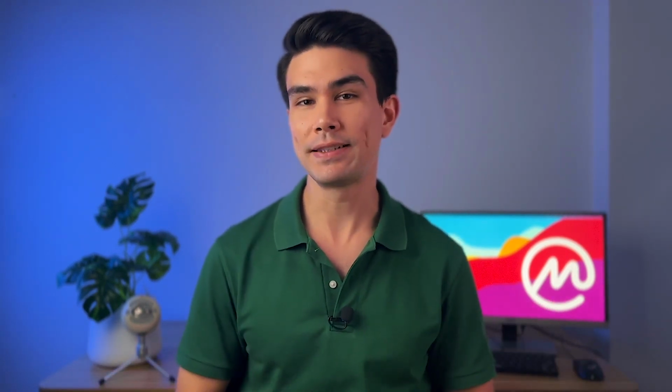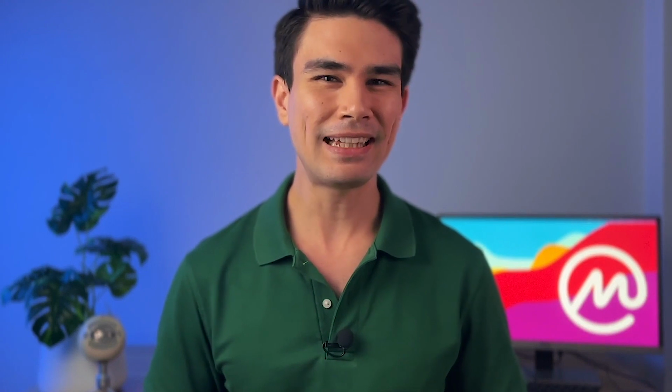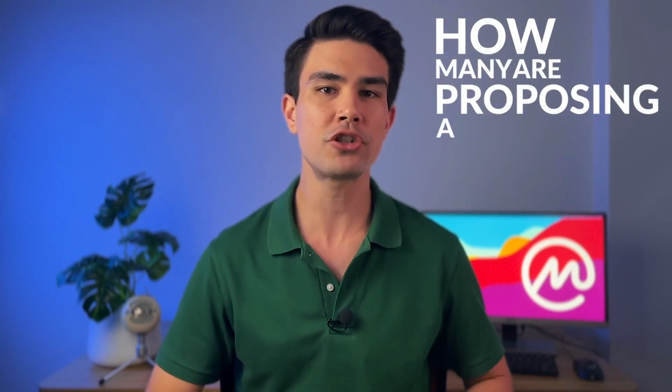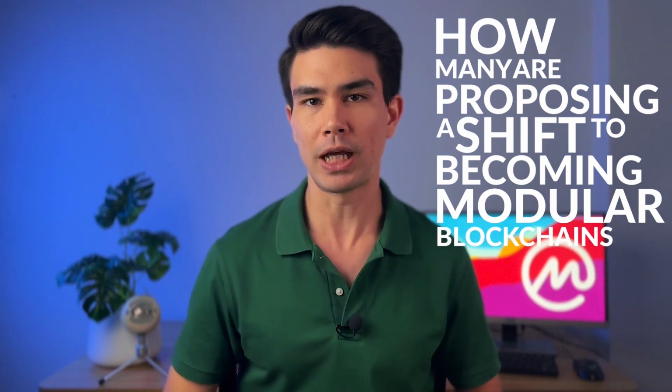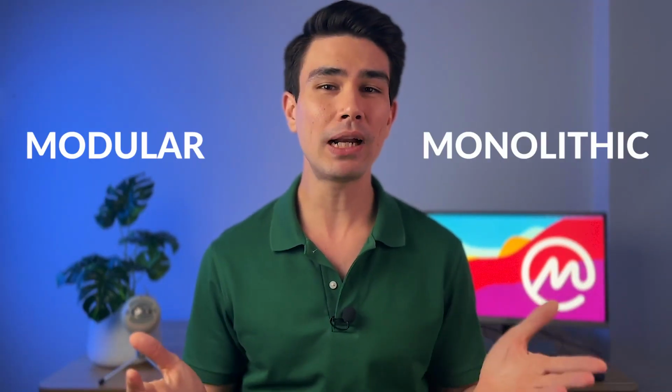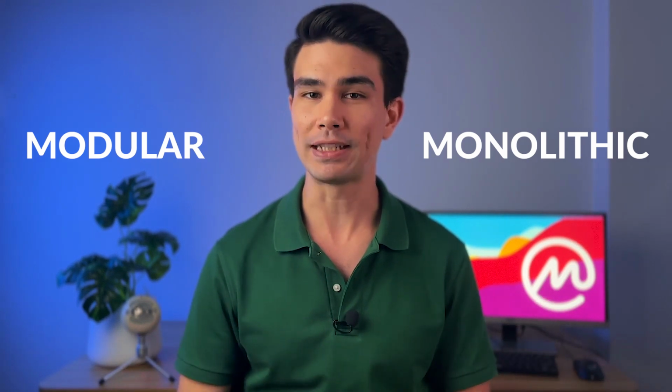We don't often pay a lot of attention to blockchain designs in crypto, but learning the technicalities of any industry can pay off. For example, when you hear about the limitations of current monolithic blockchains and how many are proposing a shift to becoming modular blockchains for the sake of scalability, you'll understand the pros and cons as well as the risks involved. Let's now discuss the basics of modular and monolithic blockchains and their functionalities.